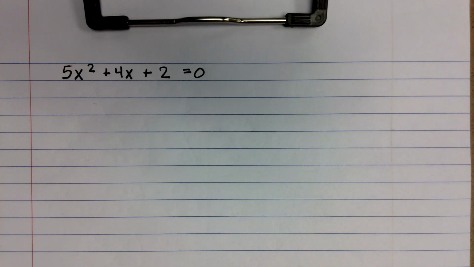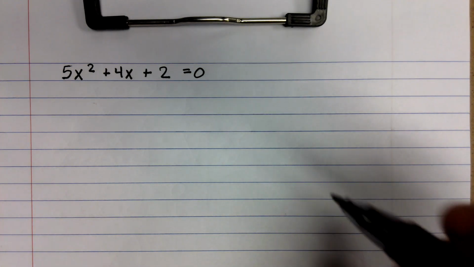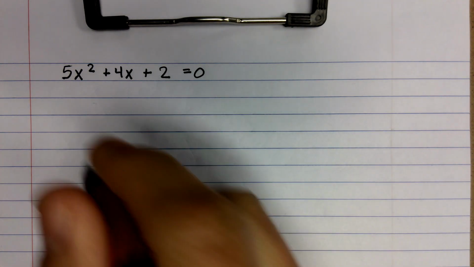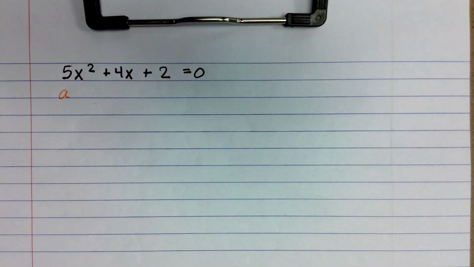All right, this is the final example, and this one is going to have a radical that we actually can simplify. So I wanted to show you at least one example of one that could simplify. So let's go ahead, and we already know that this is going to be a problem that has complex solutions. So we're going to cut straight to it.